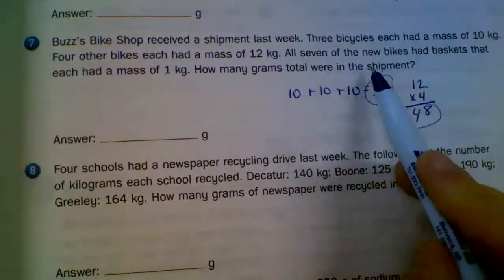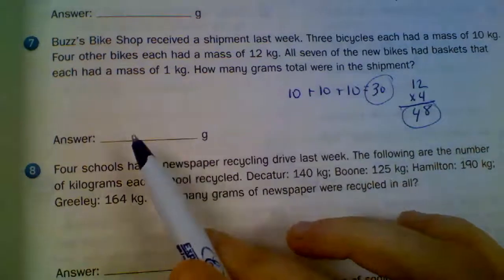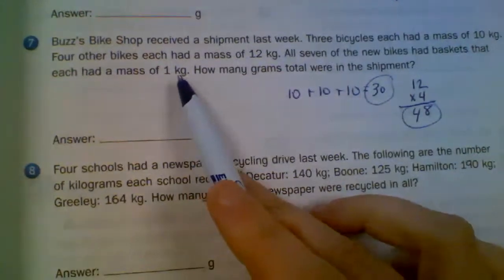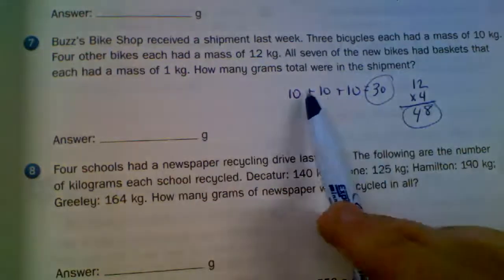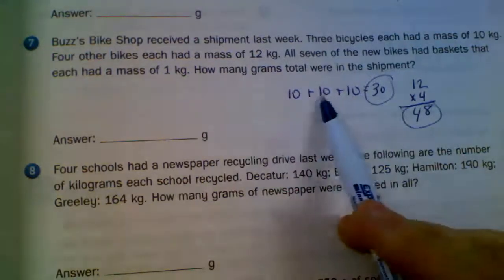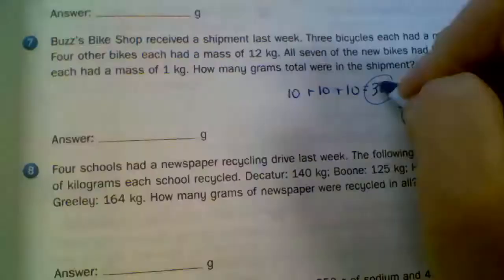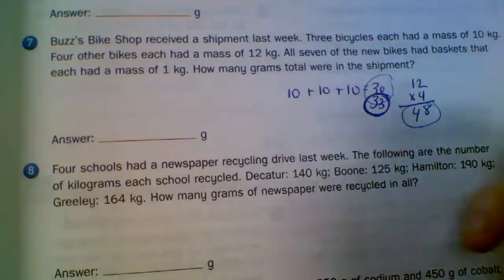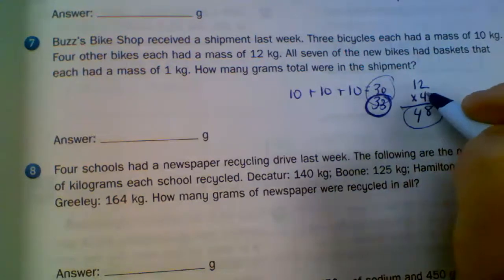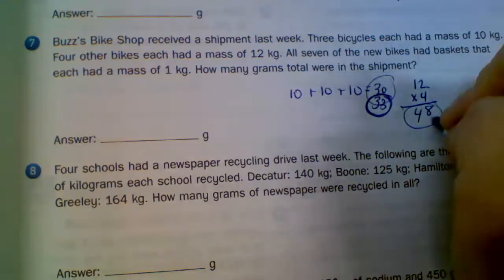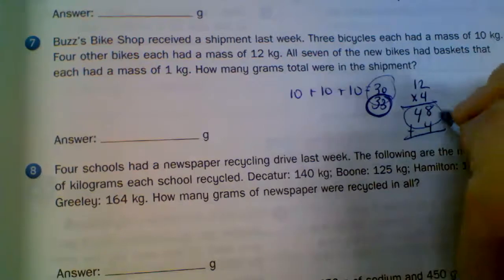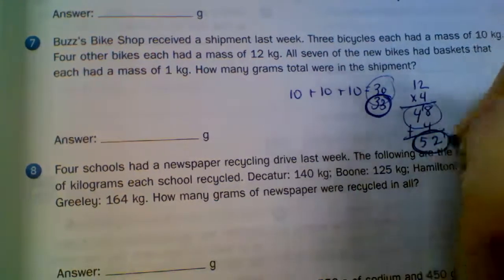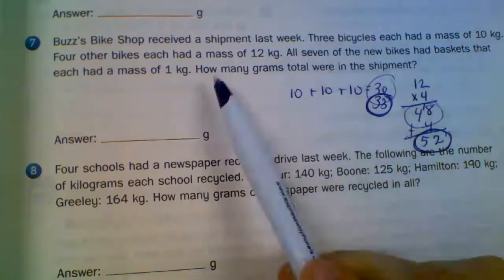All 7 of the new bikes had baskets that each weighed a mass of 1 kilogram. So all 7 of them. How many were there in this one? There were 1, 2, 3. So this new number is 33 that we're actually going to use. And there was 4 here, so plus 4.